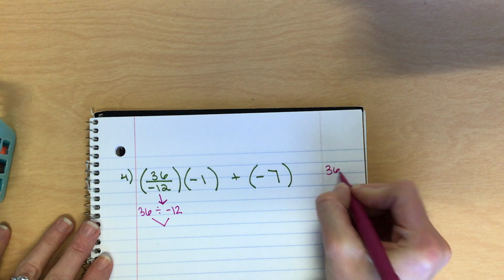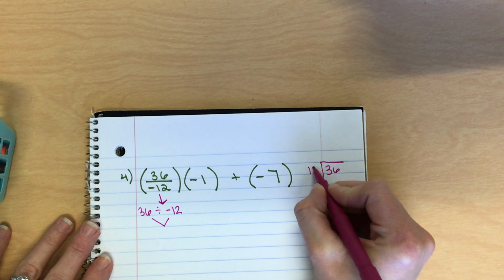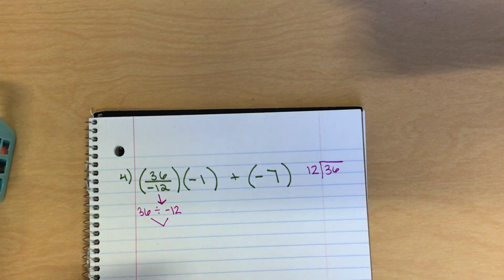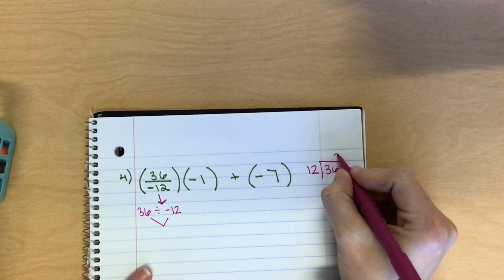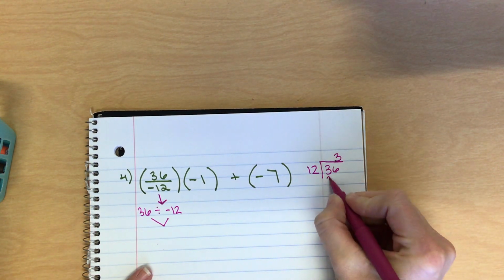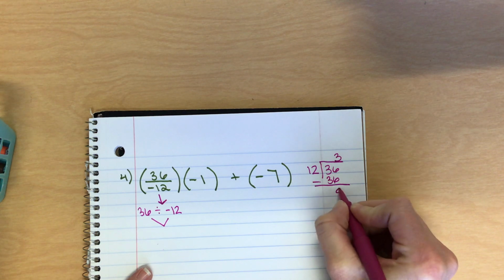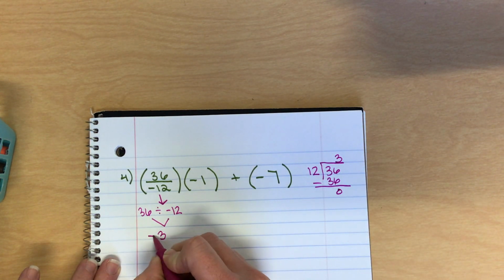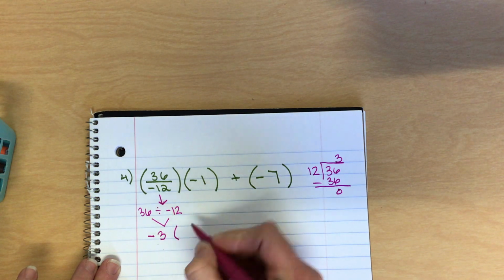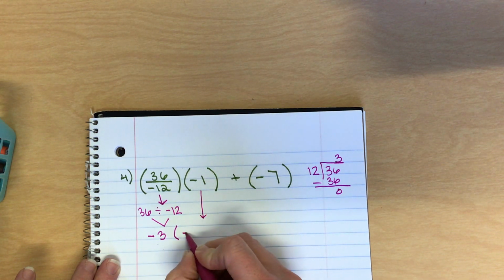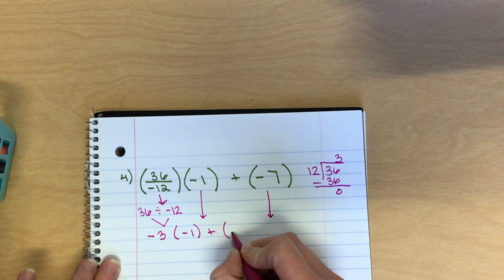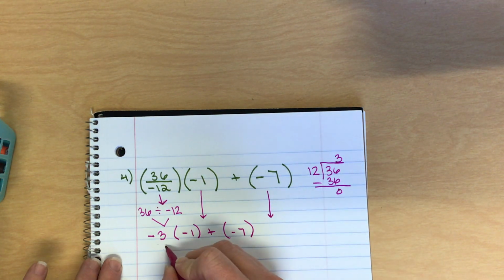So if I come over here, 36 divided by 12. 12 goes into 36 3 times. 3 times 12 is 36. So this becomes 3, different signs, so our quotient is negative. Bring down the rest of your equation, times negative 1 plus negative 7. Okay, left to right.